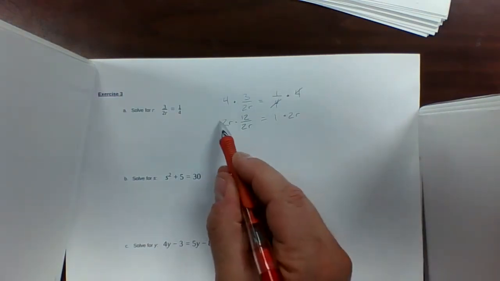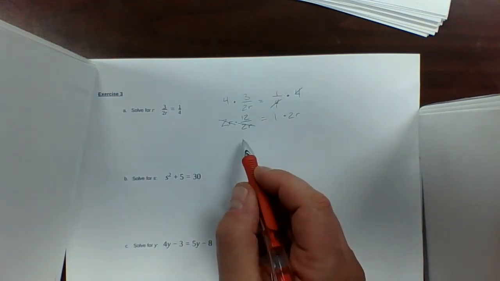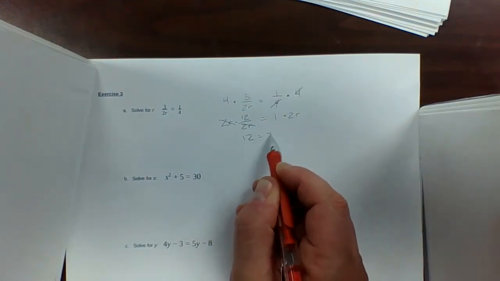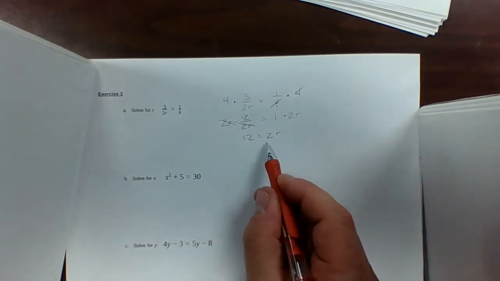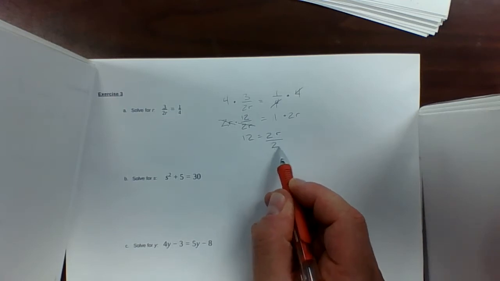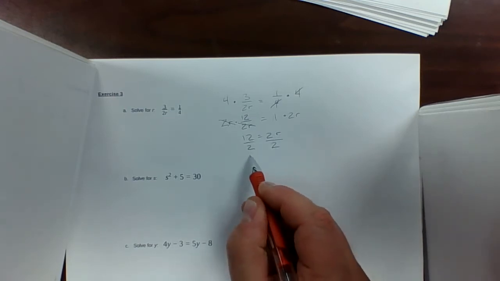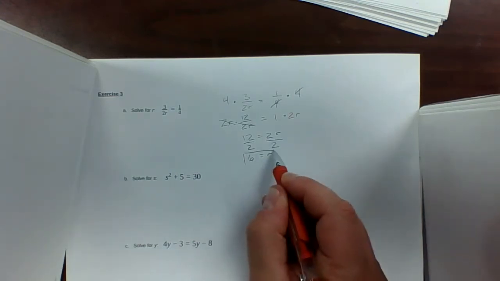And what happens here is on the left side of the equation, my 2r's cancel out, and I get 12 equals 2r. Now, in order to finish, you can get r by itself by dividing by 2, and r equals 6. Put a box around that because that is your answer.